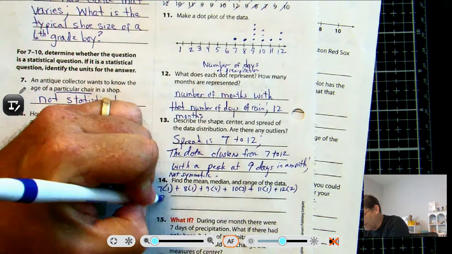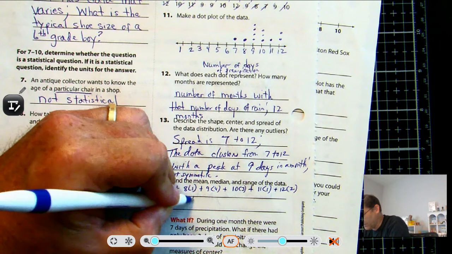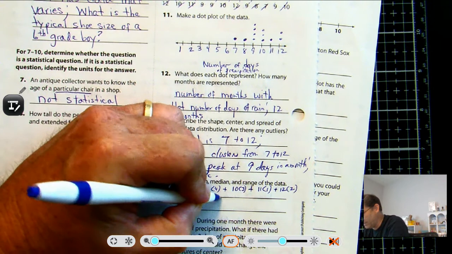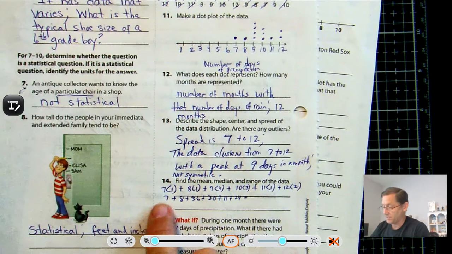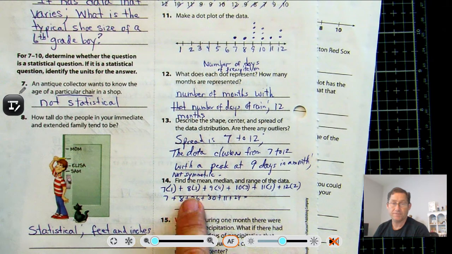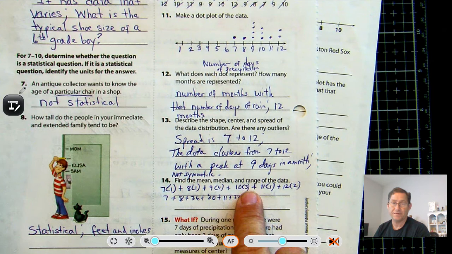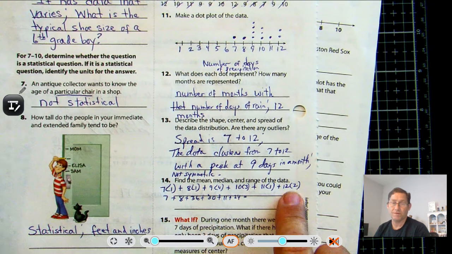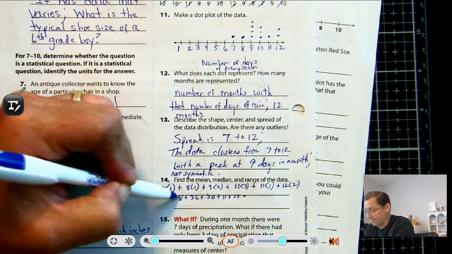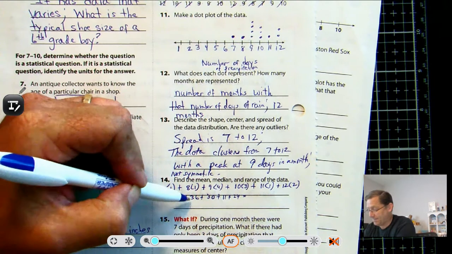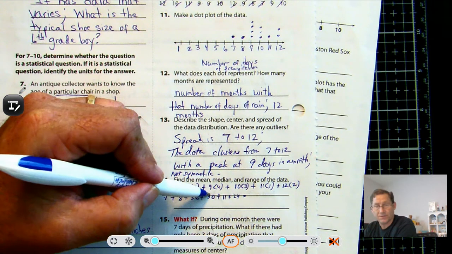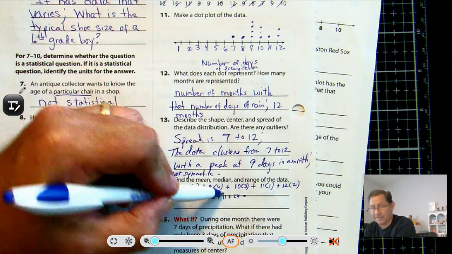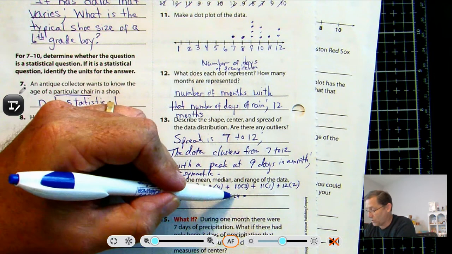Okay, so 7 plus 8 plus 36 plus 30 plus 11 plus 24. How did I get those numbers? I just multiply: 7 times 1, 8 times 1, 9 times 4, 10 times 3, 11 times 1, 12 times 2. 7 and 8 is 15. 15 and 36 is 51. Plus 30 is 81. Plus 11 is 92.